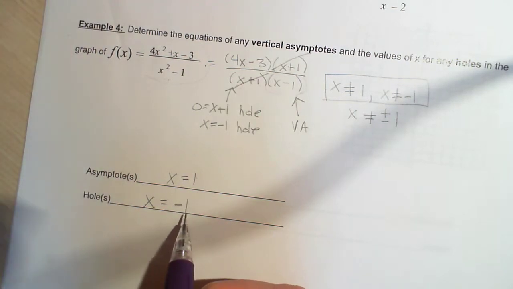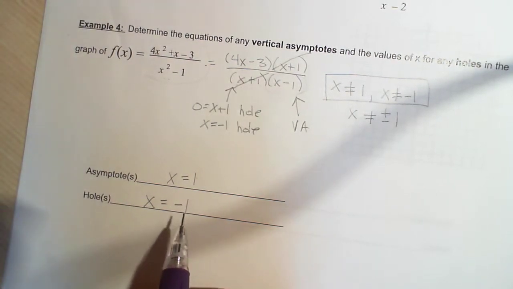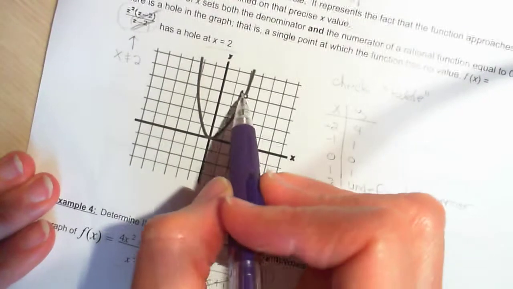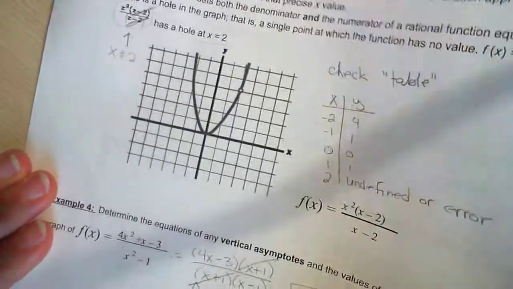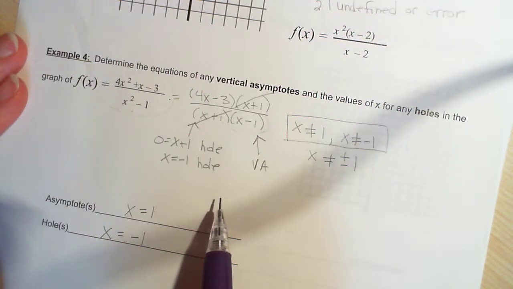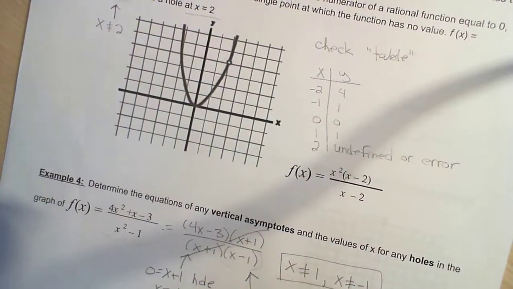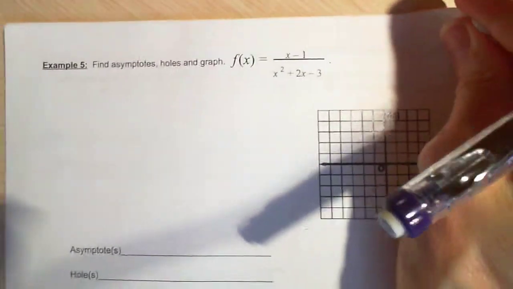Remember, well, maybe I didn't say this, the graph on your calculator or on Desmos is not going to show the hole. You're not going to see that hole. The table will tell you it's undefined there, and then you're going to sketch the hole. I think the next one we actually graph. So flip over to the back.